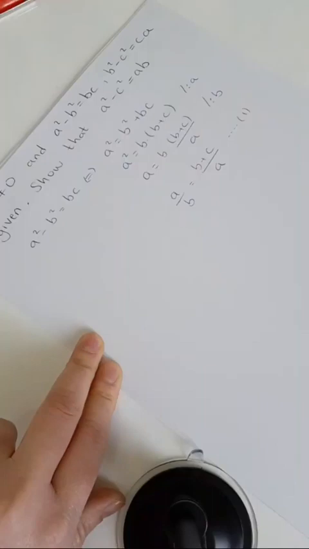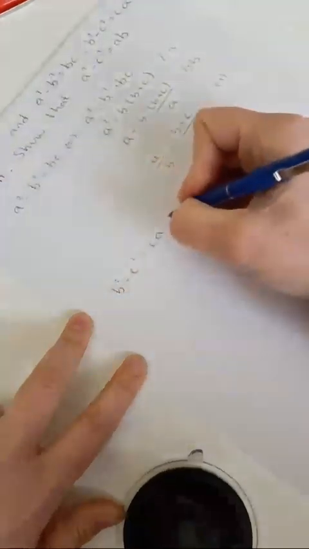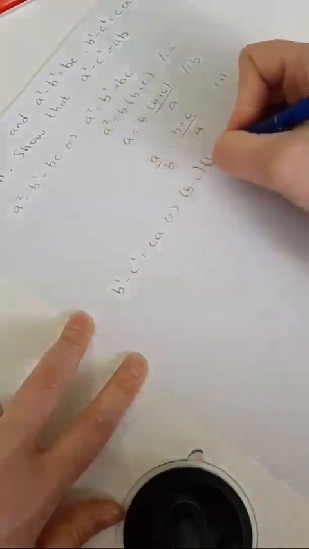Now I will take b squared minus c squared is equal to ca. We know this identity, and I can write c times (b plus c).